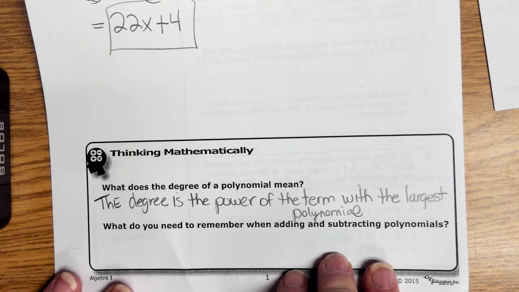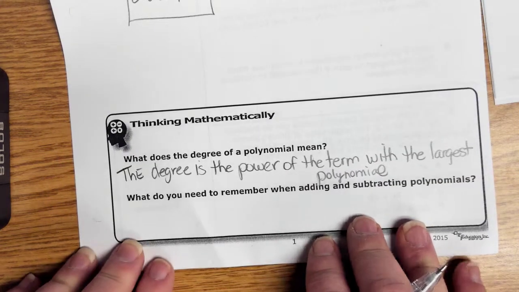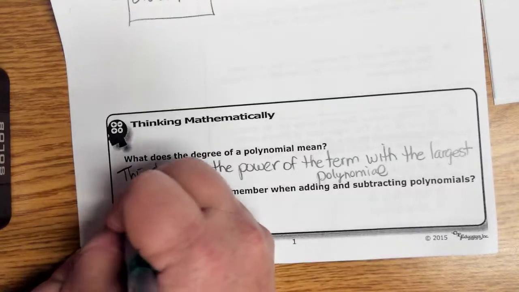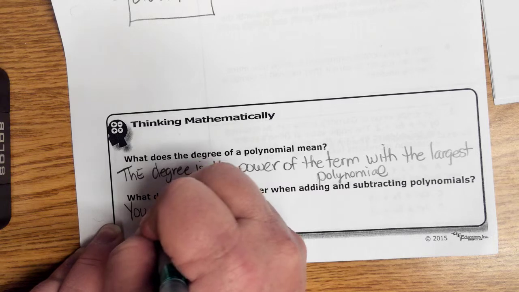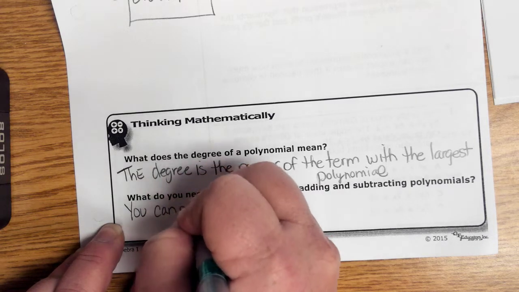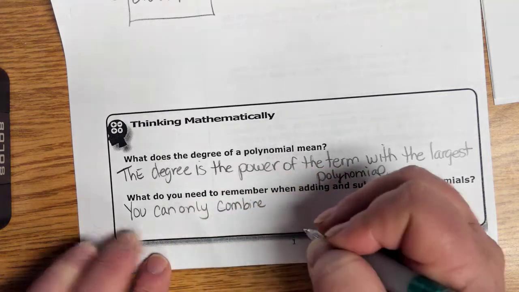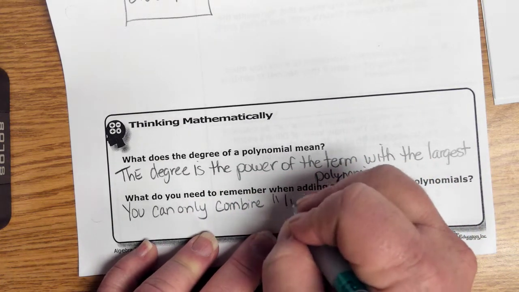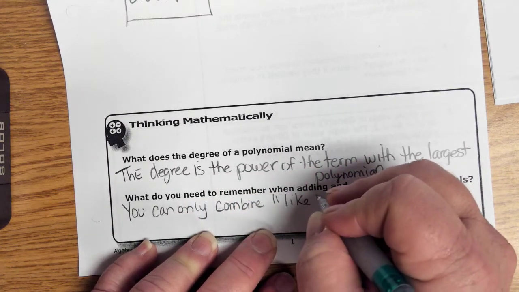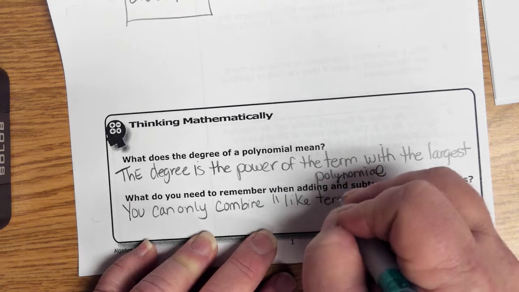Okay? What do you need to remember when adding and subtracting polynomials? You can only combine like terms.